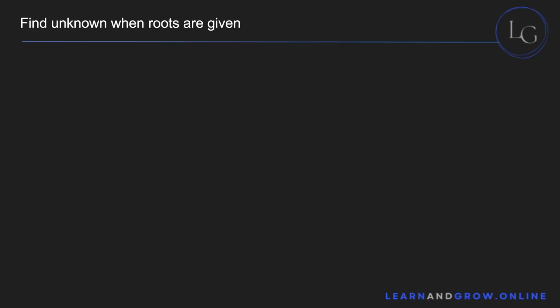Now, finding unknowns when roots are given. Well, you'll not really be given easy questions for synthetic division, and one of those questions is something like this. Basically, you've been given this cubic expression, and you have to find the values of a and b. The only information given to us is that minus 2 and 2 are the roots of this polynomial, which means that upon synthetic division, twice, once with minus 2 and once with 2, the remainders will be equal to 0.